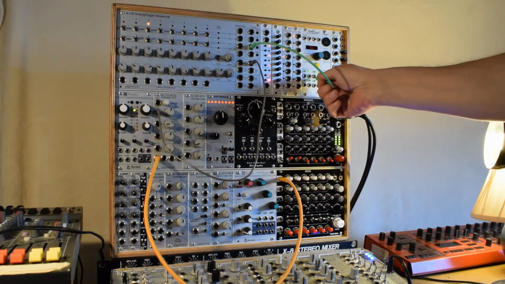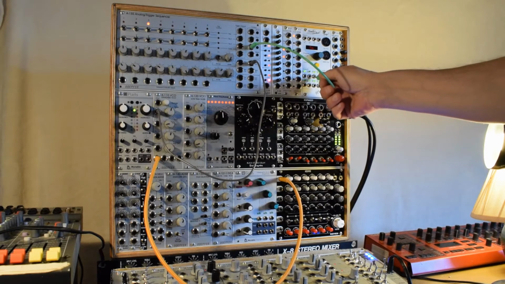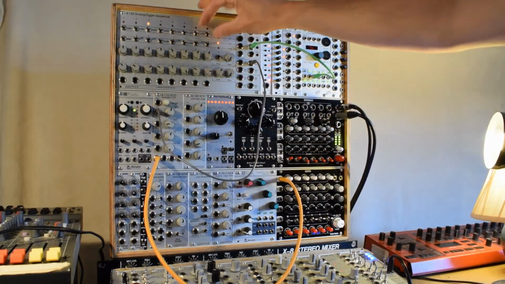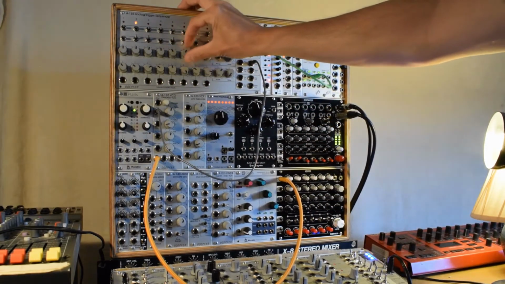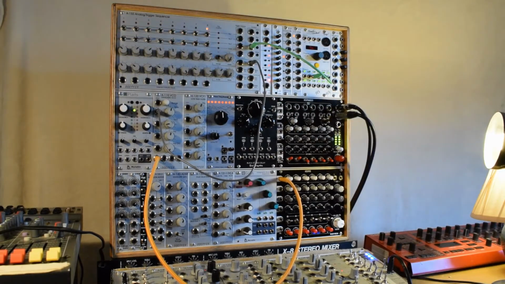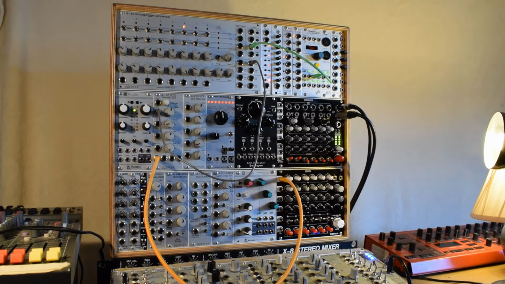If I change to an output that's flashing much faster, the sequencer will run much faster. So now we've got a nice repeating pattern of notes.